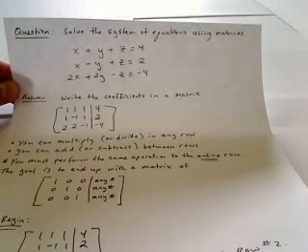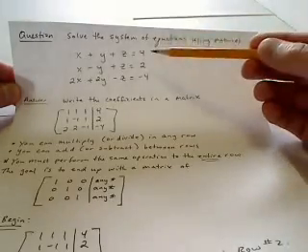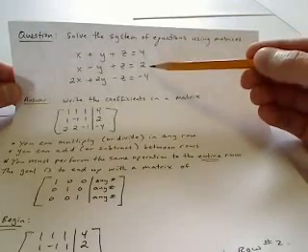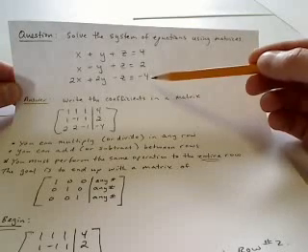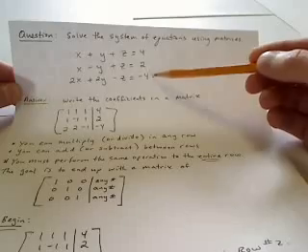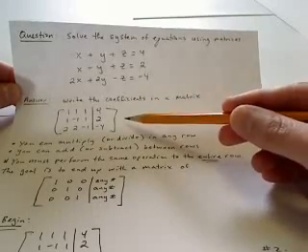The question says to solve the system of equations using matrices. And the system of equations is x plus y plus z equals 4, x minus y plus z equals 2, and 2x plus 2y minus z equals negative 4. Now, in order to use matrices, we first have to write the coefficients in a matrix.